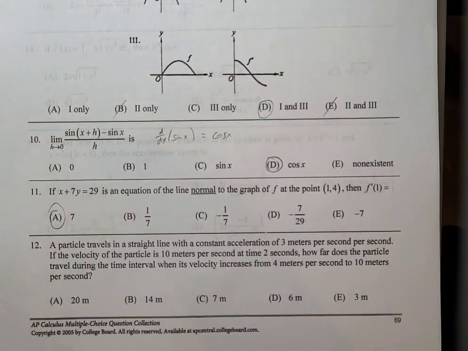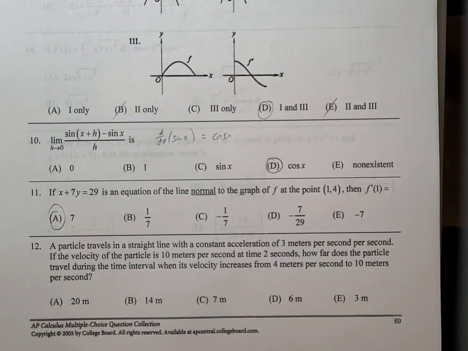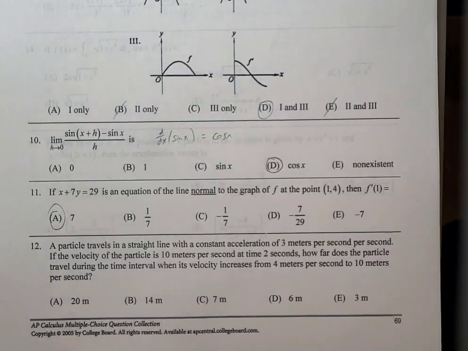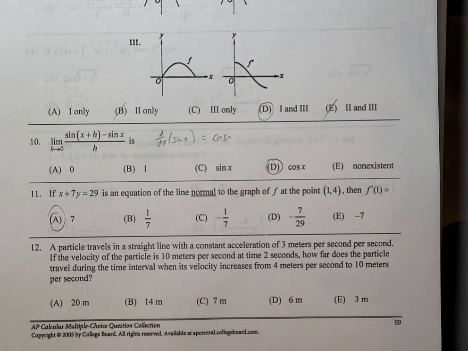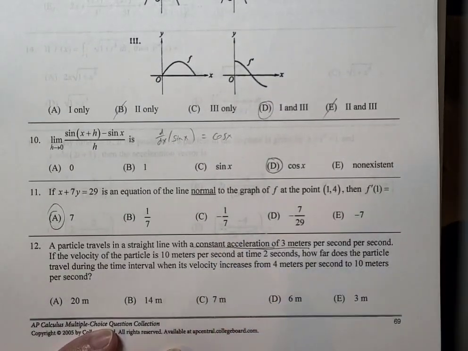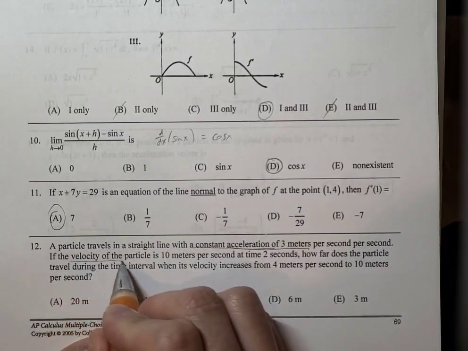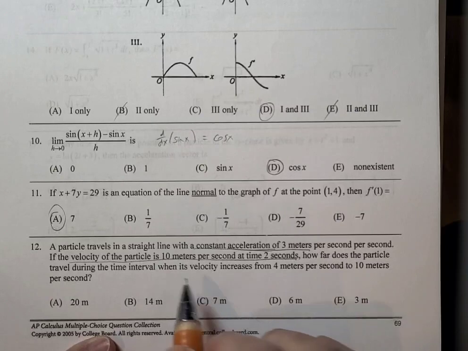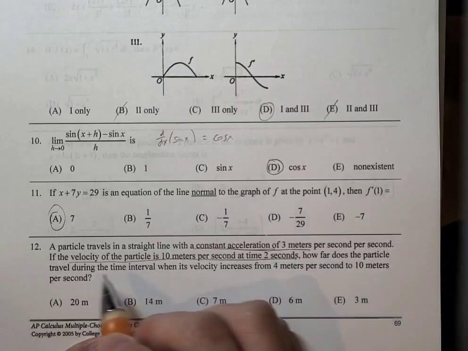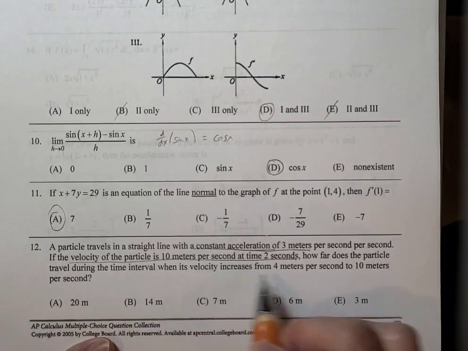Number 10. A particle travels in a straight line with a constant acceleration of 3 meters per second squared. If the velocity of the particle is 10 meters per second at time t is 2, how far does the particle travel during the time interval when its velocity increases from 4 meters per second to 10 meters per second? Okay, this is a mouthful, but the key things I grabbed were: acceleration is constant, 3 meters per second squared, and they give us an initial condition for velocity. So we probably want to find the function for velocity. And then how far does the particle travel during the time interval when velocity changes, this is probably an integral.